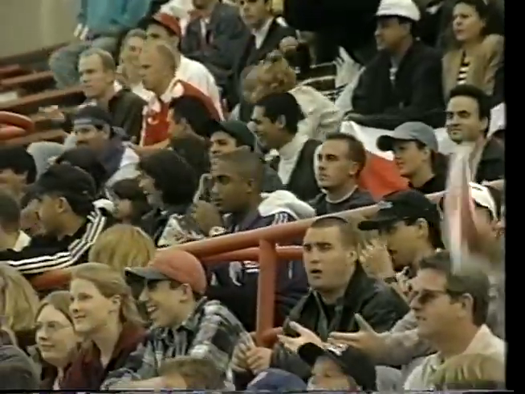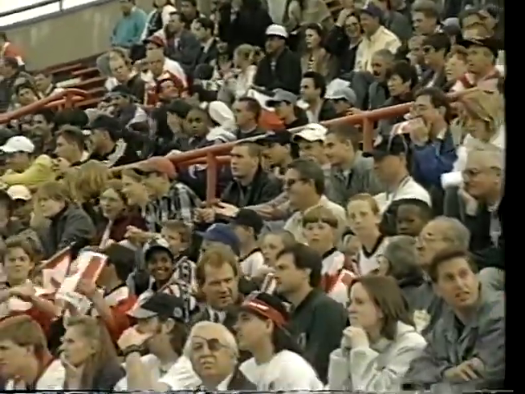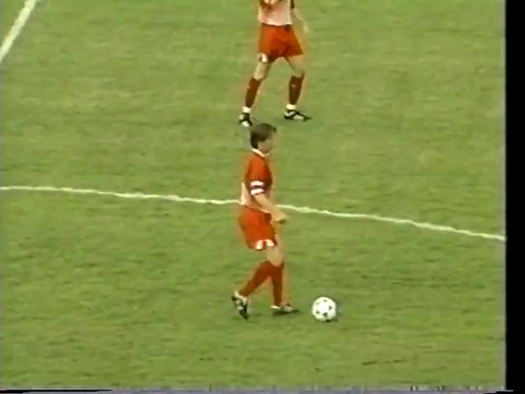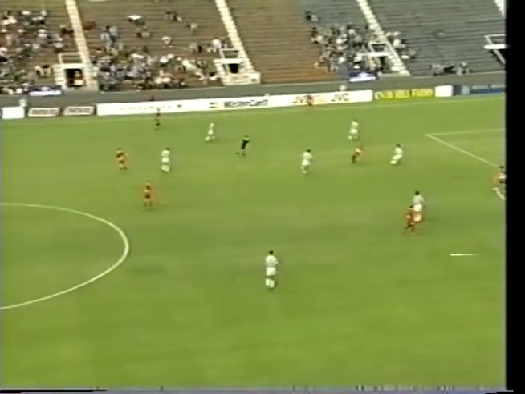Now Canada getting a quick start now. As you see the crowd there, we've got a nice boisterous group of people here on a perfect night for soccer at Varsity Stadium. You see some Canadian flags. We've got a huge Costa Rican contingent here. We'll get a camera on them later. They are a colorful bunch.